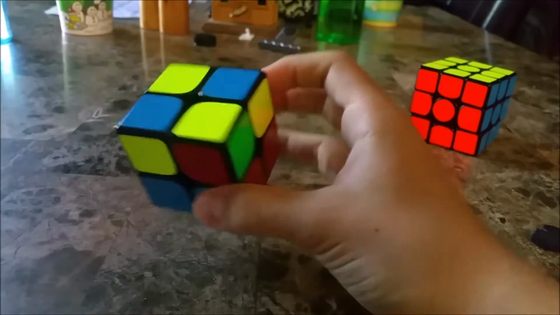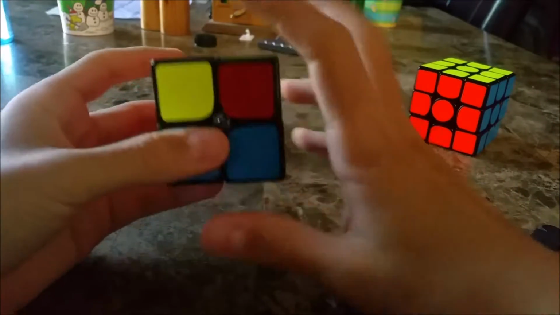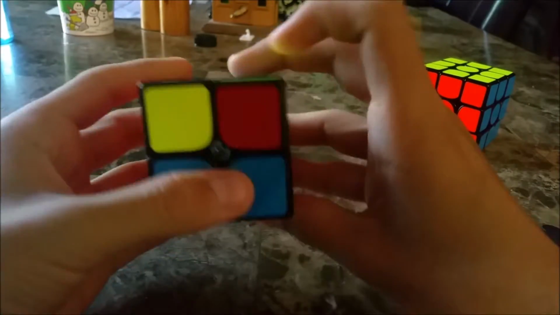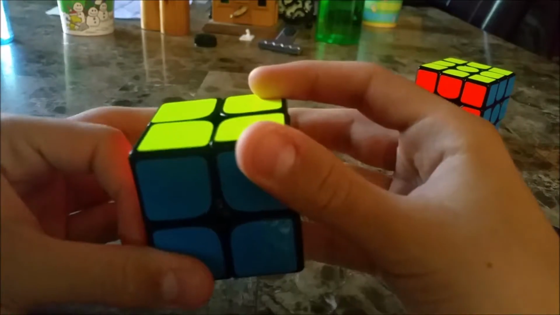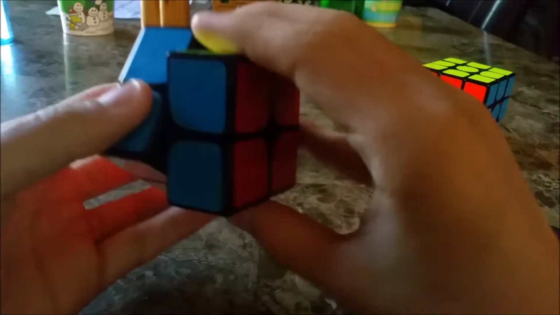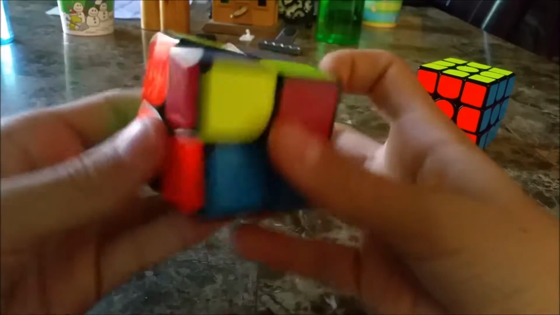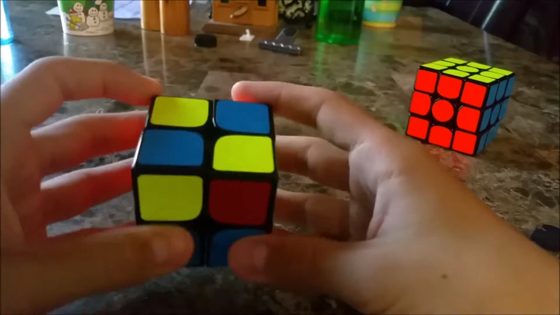Okay, so for now, what I used to do for this one is I just used to cancel into the Y perm and solve it, but I found that's not very efficient, so I don't use that anymore. And I just learned the CLL case instead. So basically the algorithm is just this.